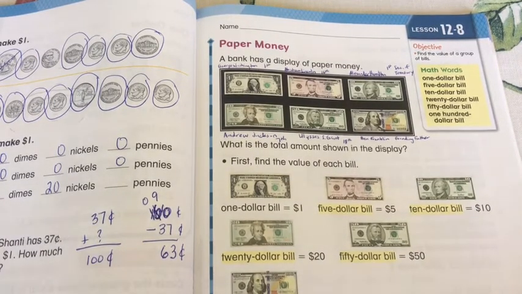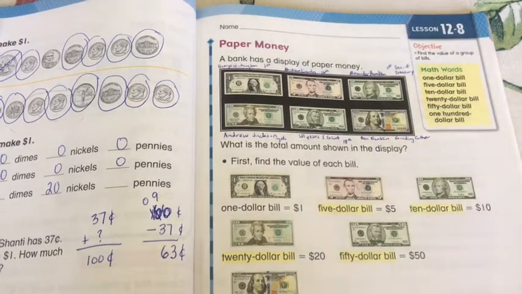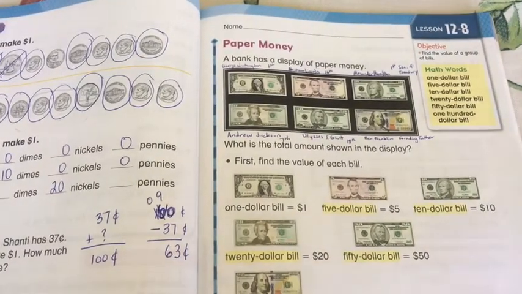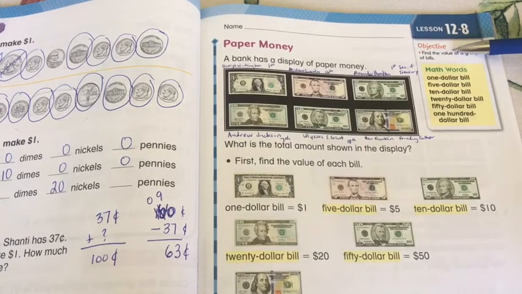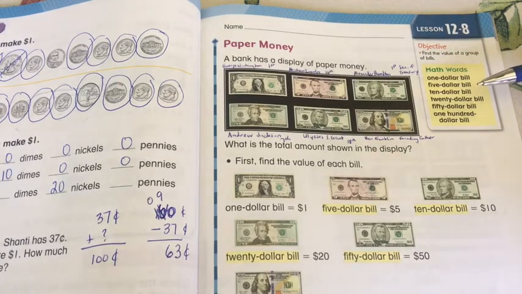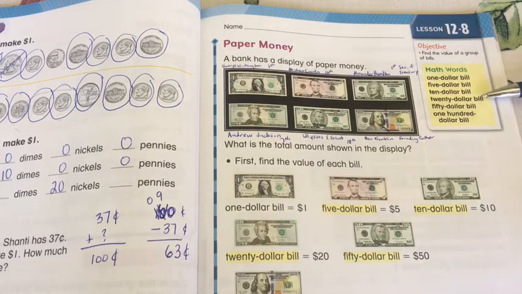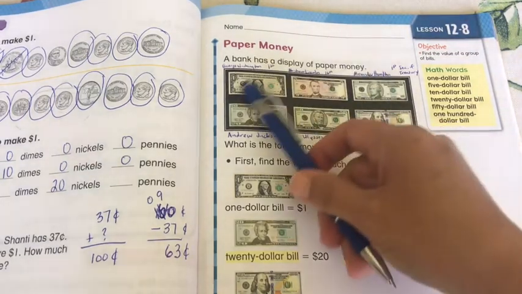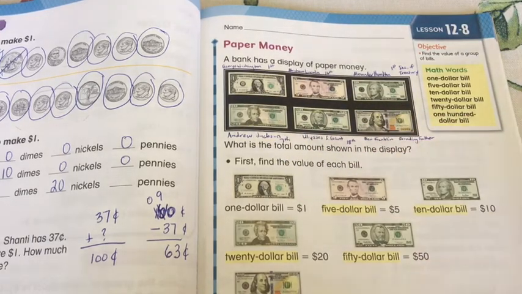We are on lesson 12:8 called Paper Money, and the objective for today is to find the value of a group of bills. Ooh, so we haven't used a lot of bills in the classroom, only $1 bills. Here are our words: $1 bill, $5 bill, $10 bill, $20 bill, $50 bill, $100 bill. And so today we're going to be looking at some money, counting it up.